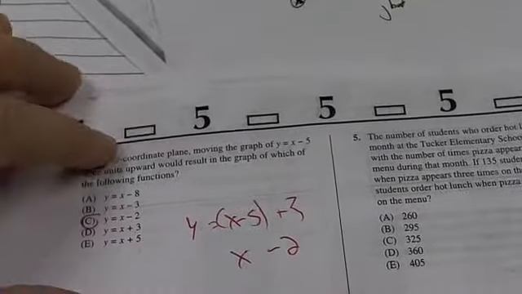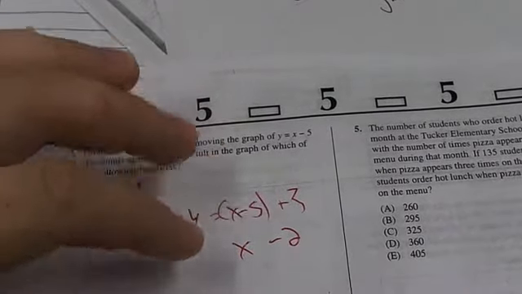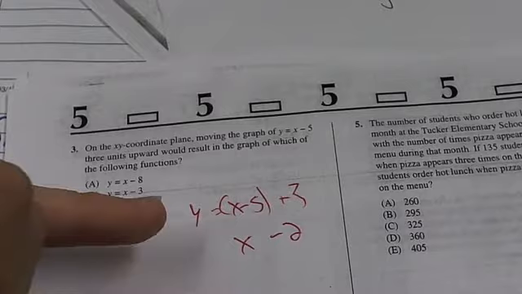So you have the line x minus 5. Bring it up 3 units. So it's at negative 5, so it goes up to negative 4, negative 3, negative 2.